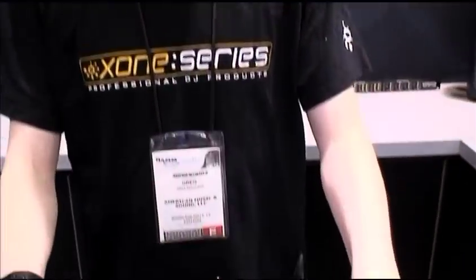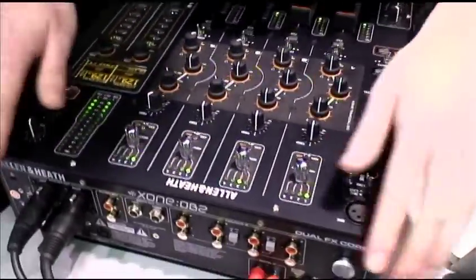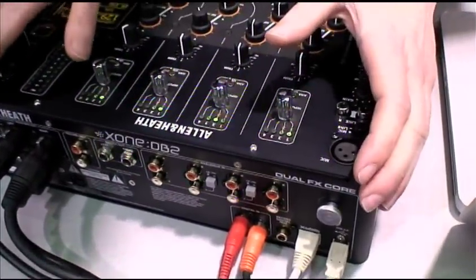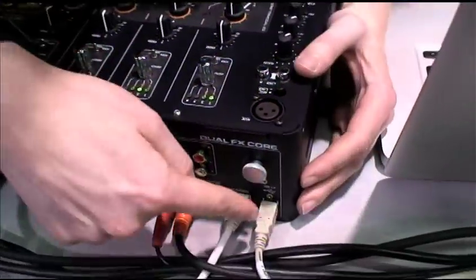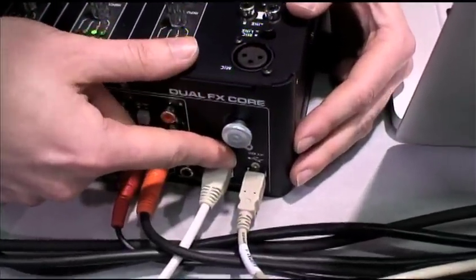From Alan Heath. We're hanging out at NAMM 2012 with DJforums.com, and we're going to have a quick look at the Alan Heath Xone DB2. The DB2 picks up from the DB4's heritage really well, and for a start you've got a USB sound card with 4 stereo sends and returns.